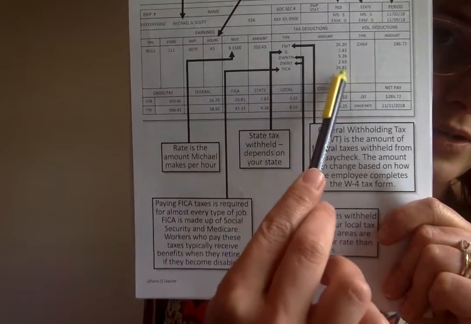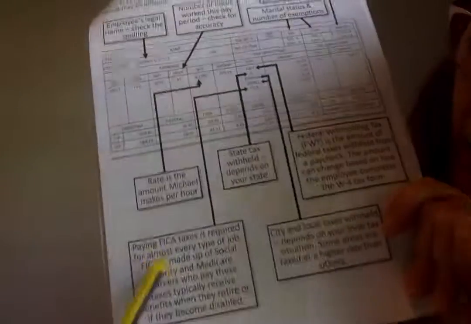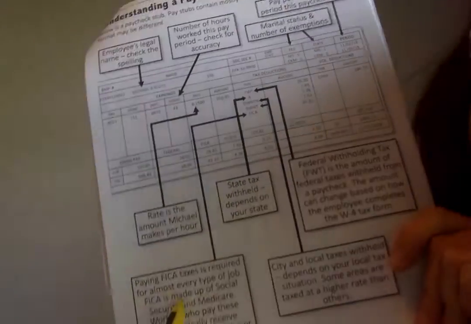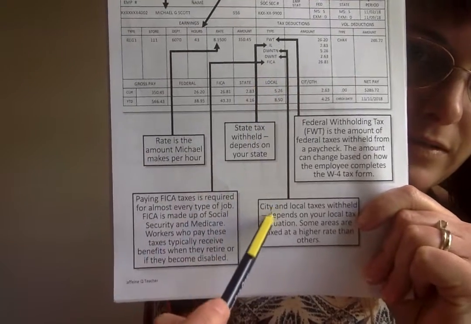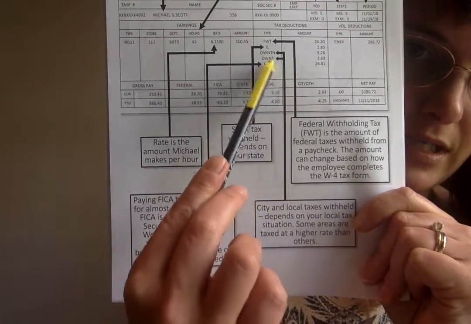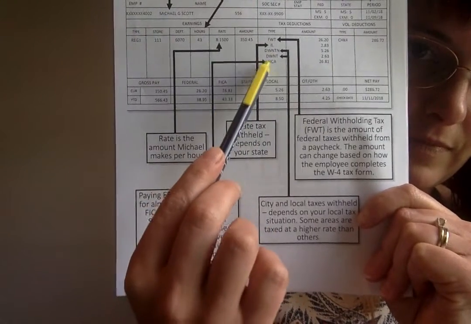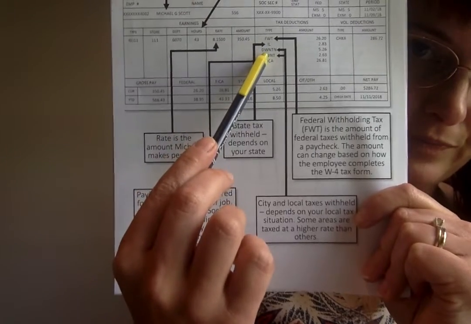FICA, that Medicare and Social Security. And then your paying FICA taxes required type. So it's just talking about that FICA again there. Your city, state, FICA, and then your federal.